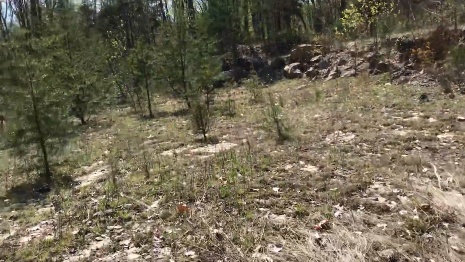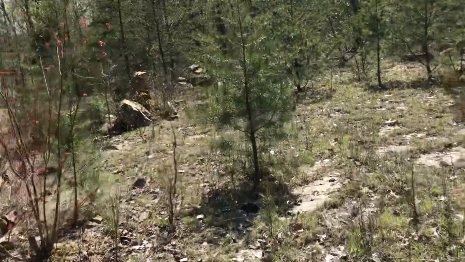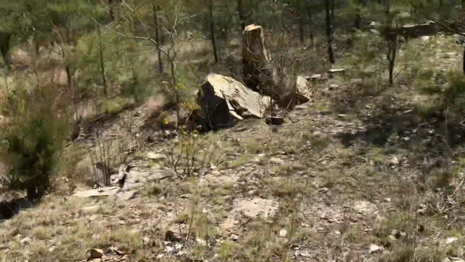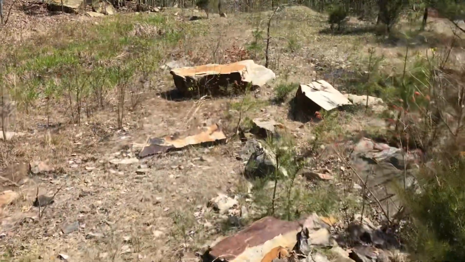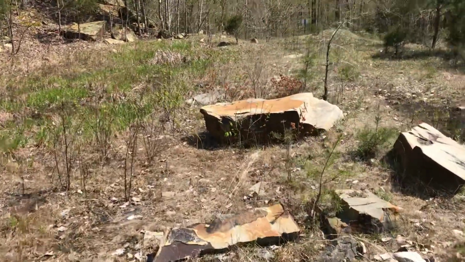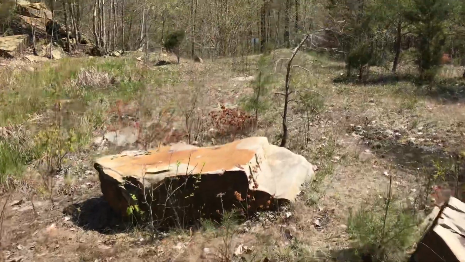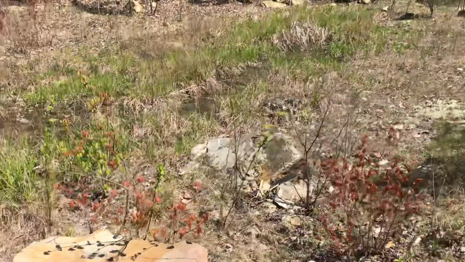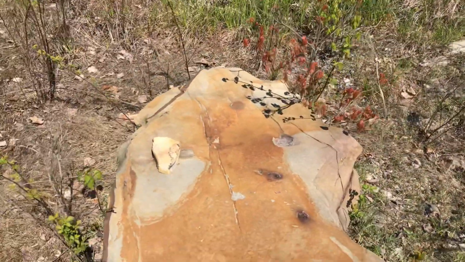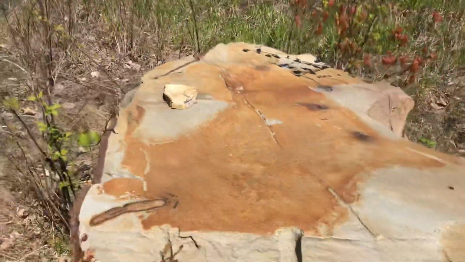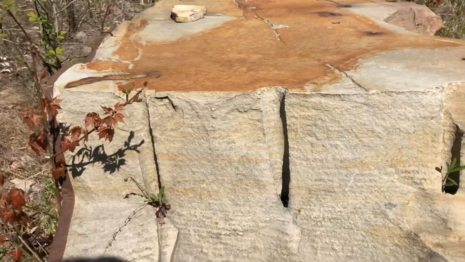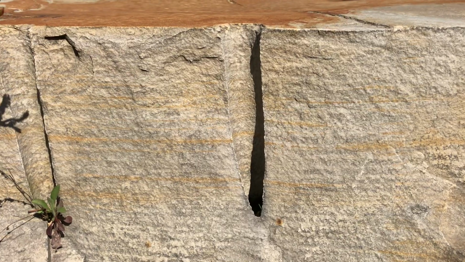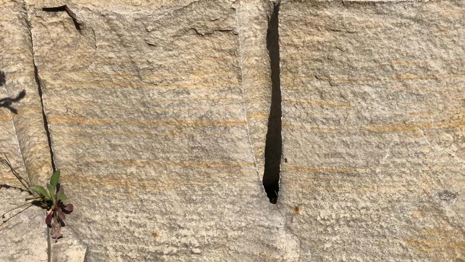I'll walk you over to a block that displays the bedding pattern in this sediment quite well. This one right here, and others around it. So there's a bedding surface, and then right here is the bedding in this siltstone.